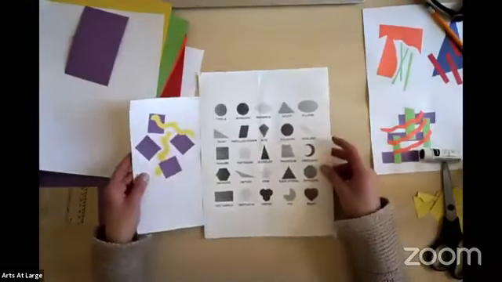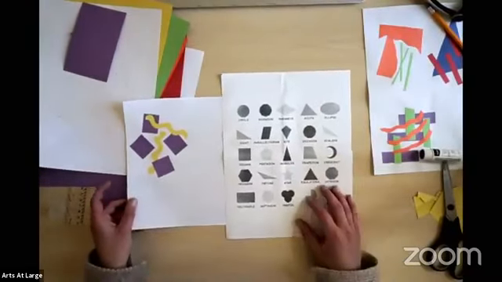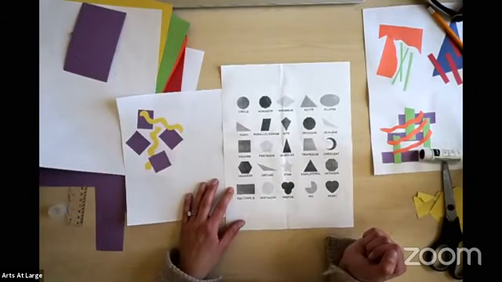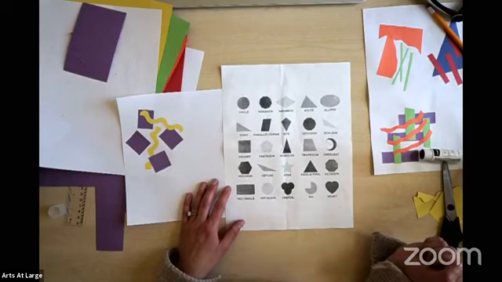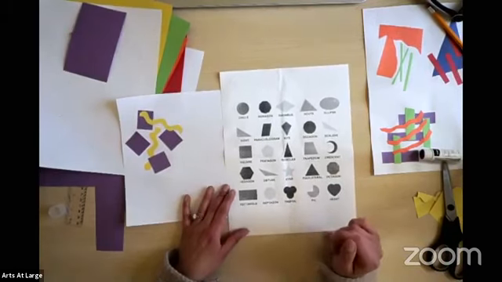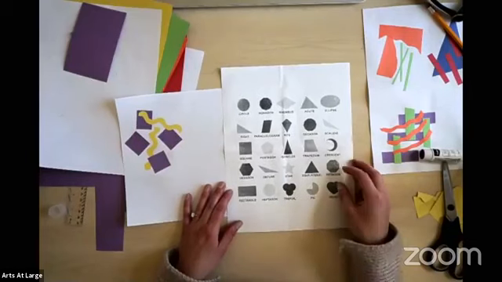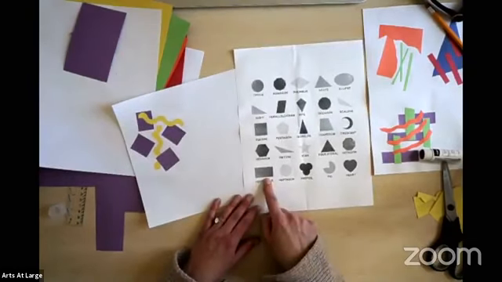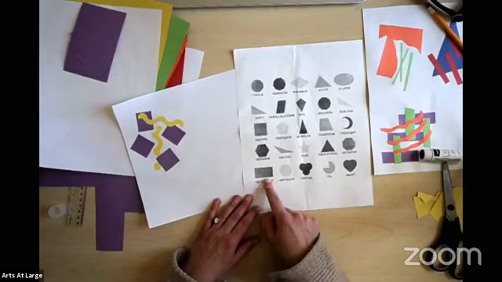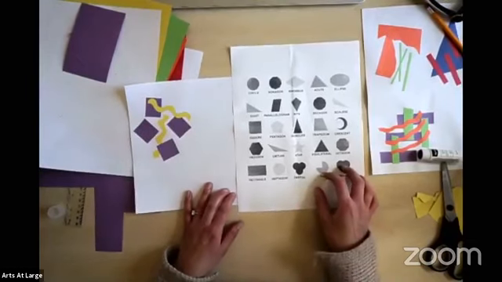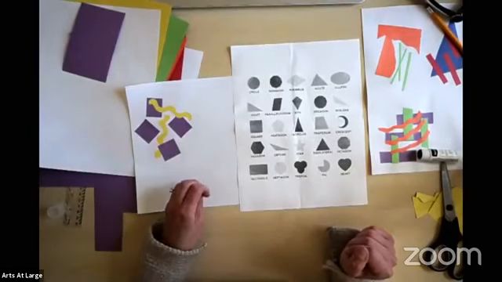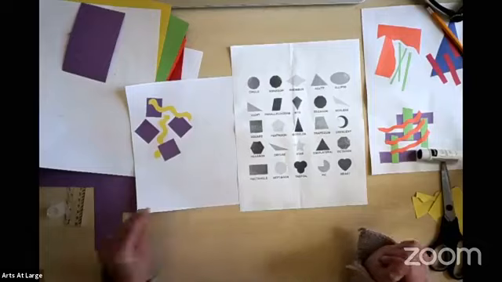Here. So I think what I'd like to do is make something in the style of Piet Mondrian we looked at before. He is the Dutch painter. As you saw, he uses a lot of rectangles. So that's here. So I think we should cut out some rectangles. And since Piet Mondrian uses a lot of primary colors, we're going to use those.